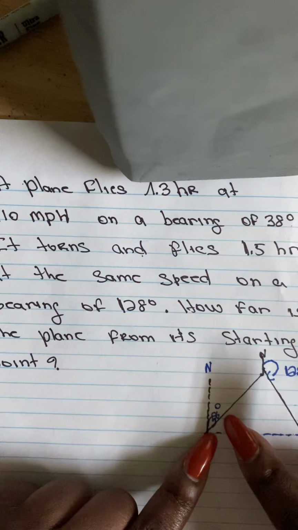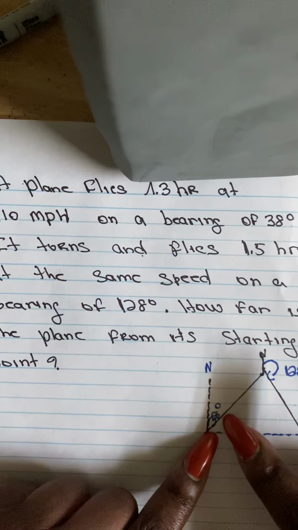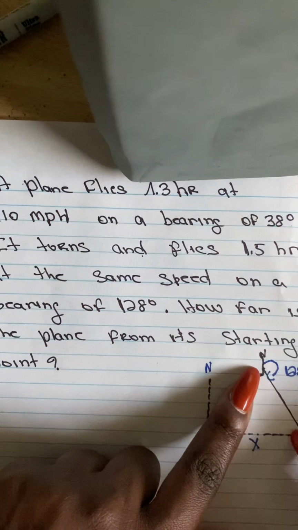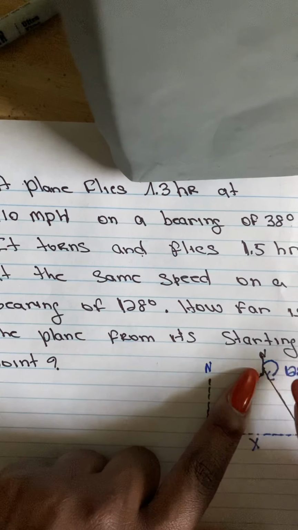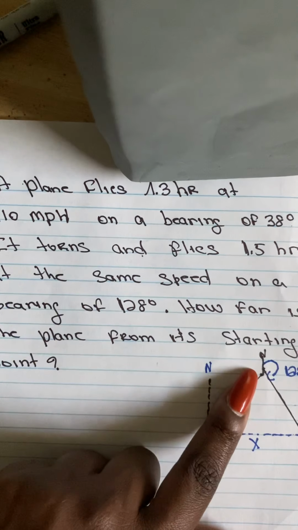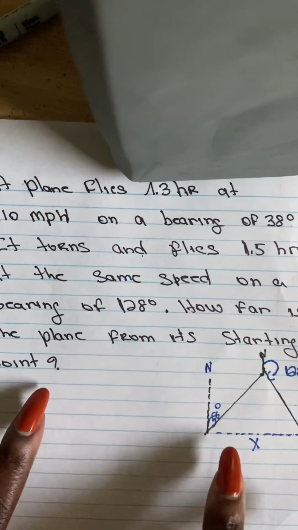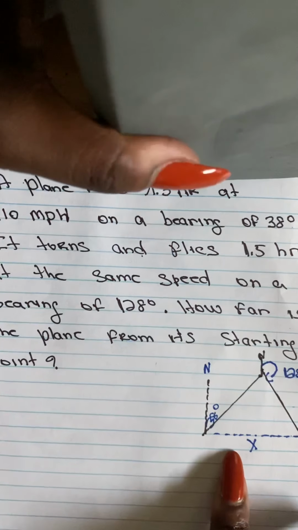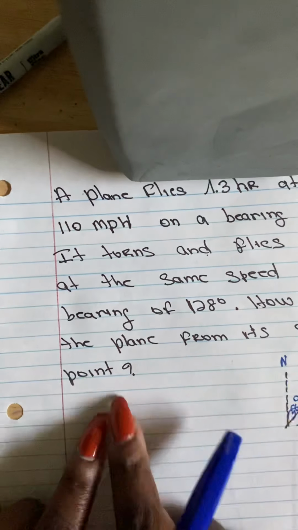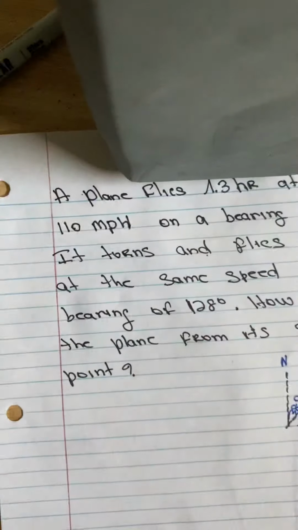Sometimes we have to get the visual out in order for us to understand. Then it turns around and flies at the same speed on a 128 degree bearing for 1.5 hours. So we have to figure out how far the plane is from the starting point. When we are talking about how far, we are talking about distance.